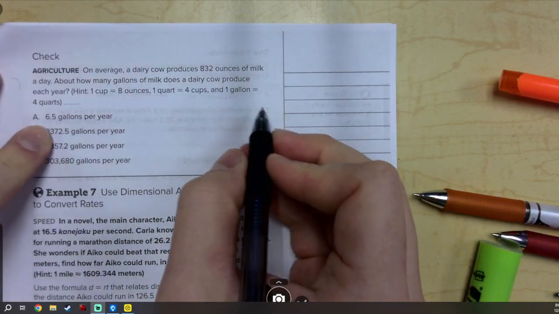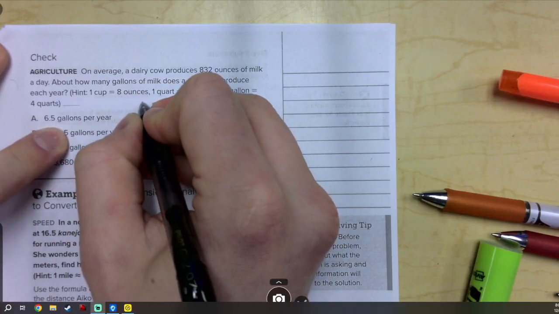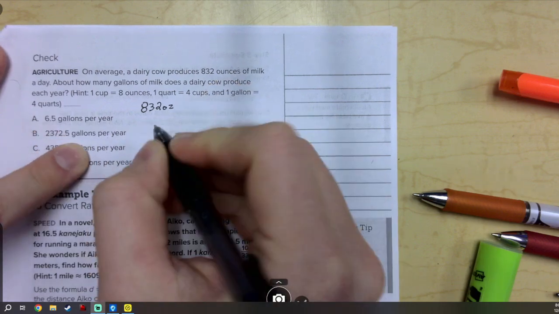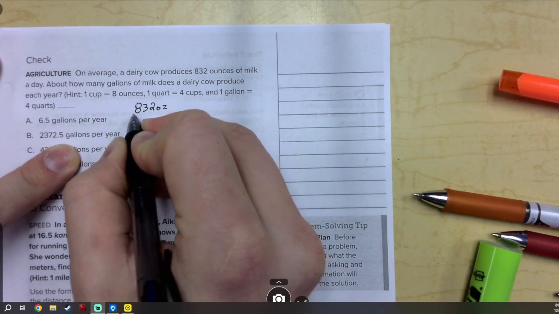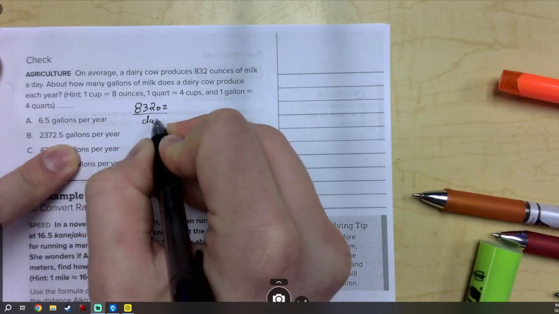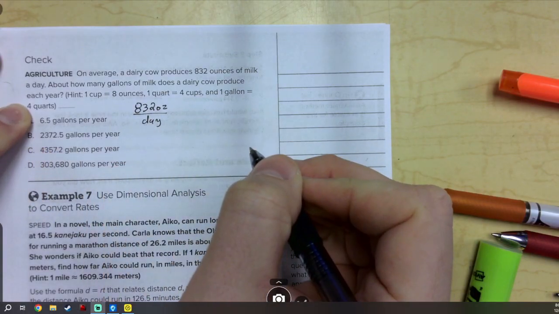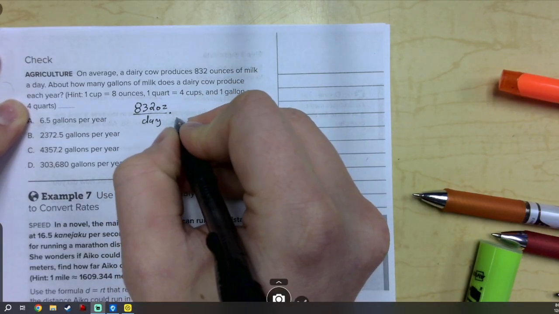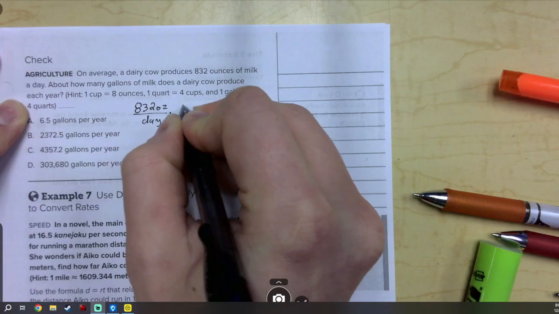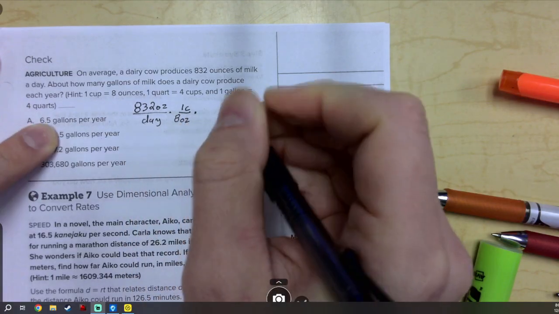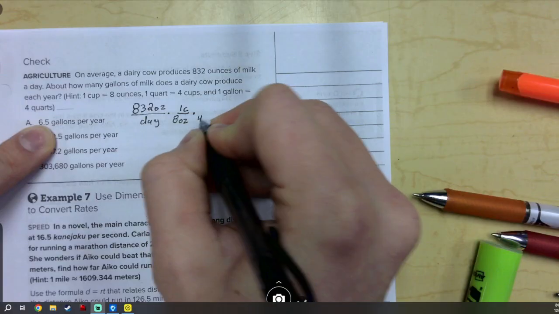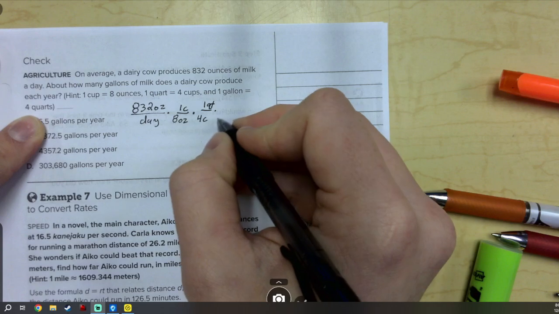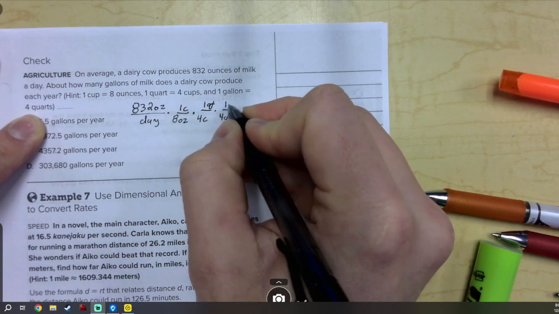So we have 832 ounces per day. 8 ounces to 1 cup. 4 cups to 1 quart. 4 quarts to 1 gallon.